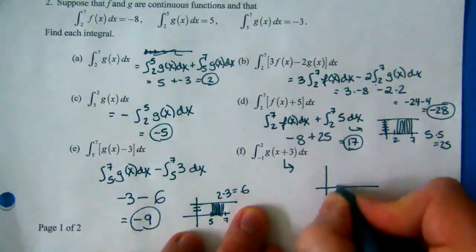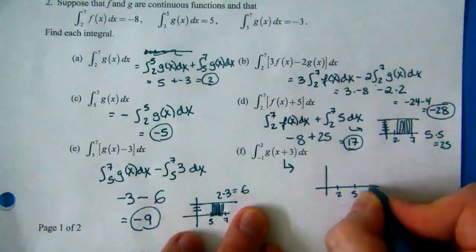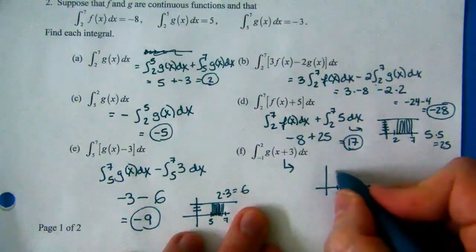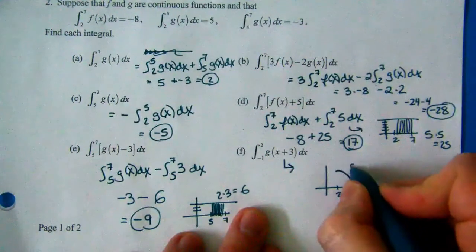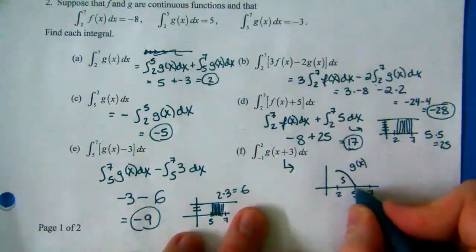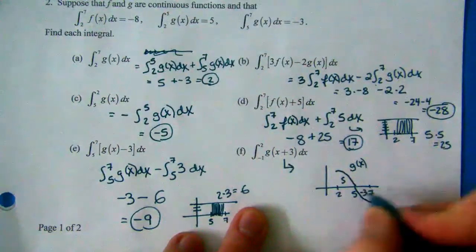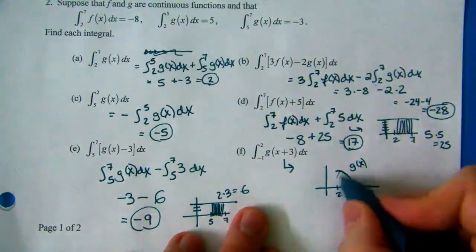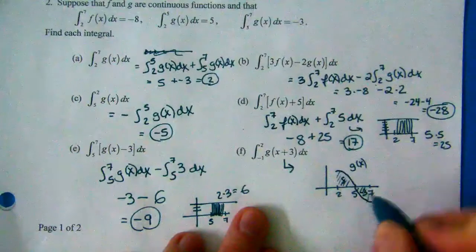Let's see. I know that between 2 and 5, I have some function g whose signed area is a positive 5. And then from 5 to 7, the signed area is a negative 3. I have no clue what this actually looks like. I'm just making something up.